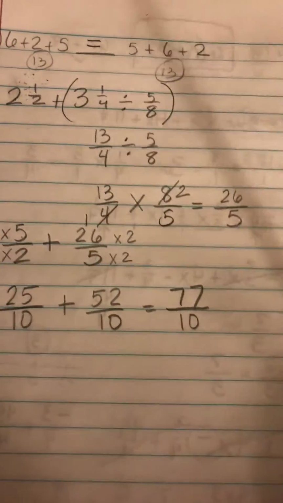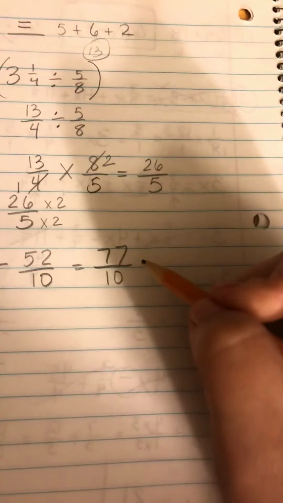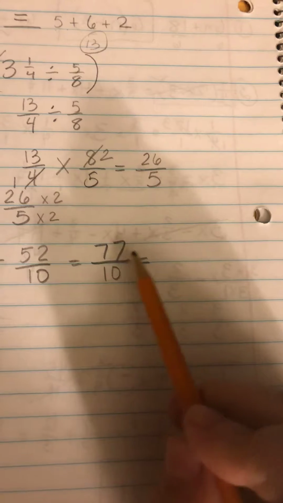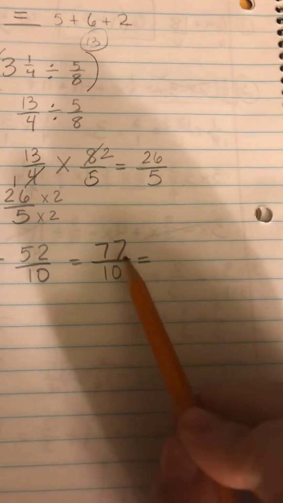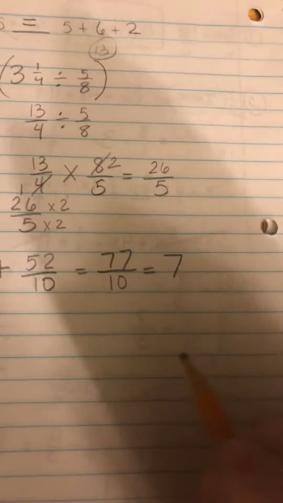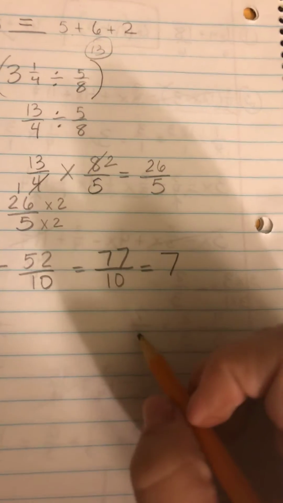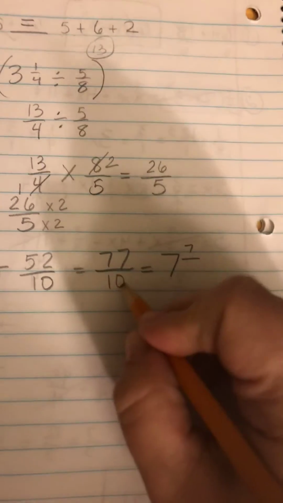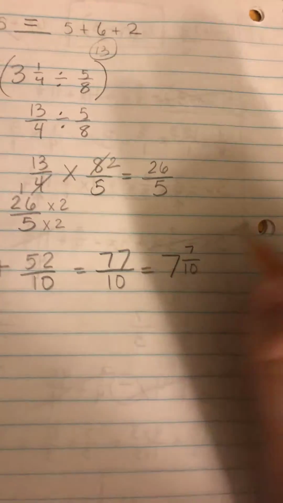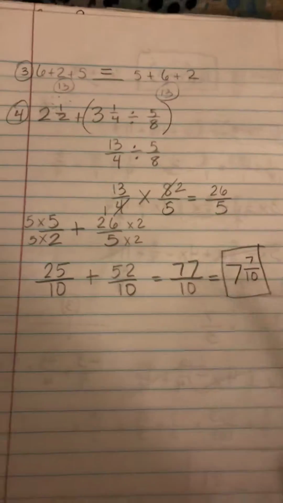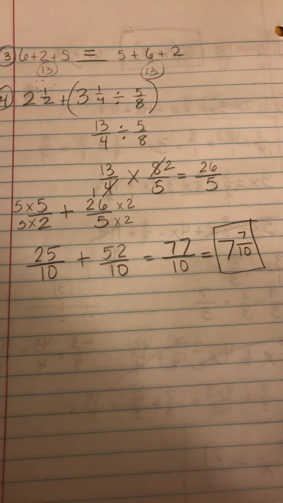I have 77 over 10, which is a fraction greater than 1. So I'm going to simplify by turning it into a mixed number. 10 can go into 77 7 times. That's 70. 77 minus 70 leaves a remainder of 7 out of a denominator of 10. And that is the answer.